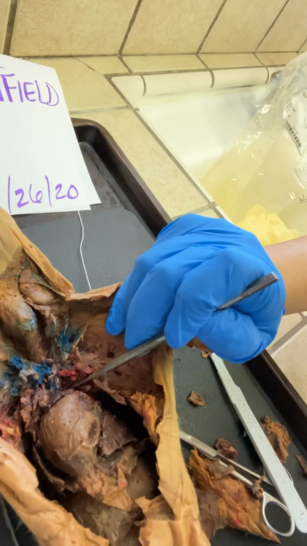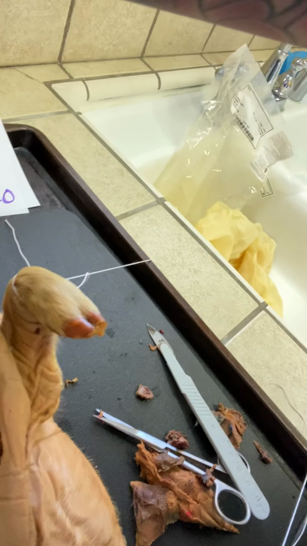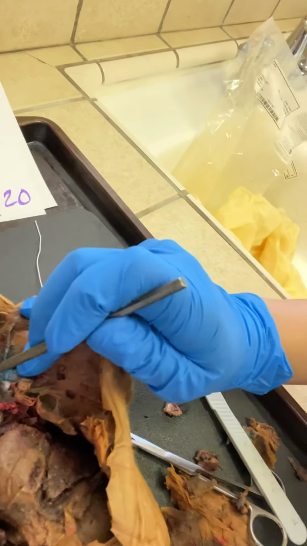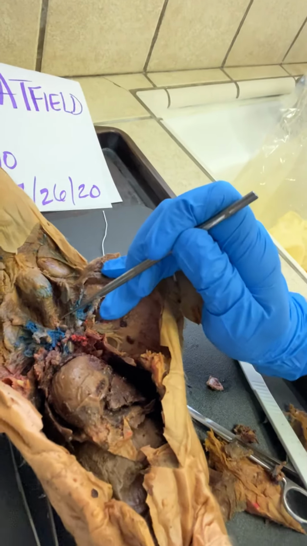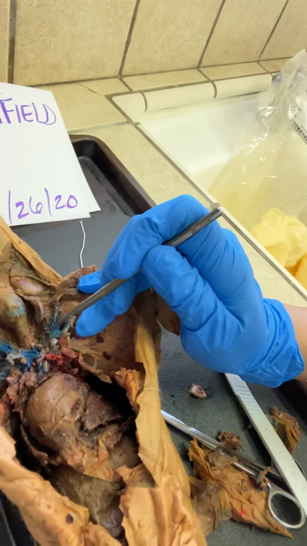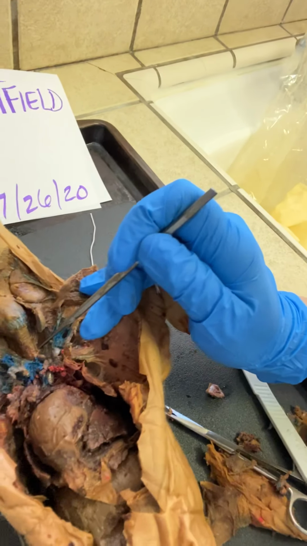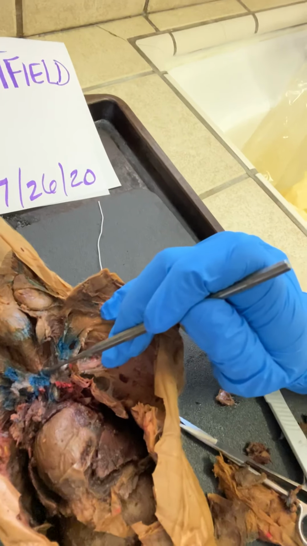The internal jugular vein, as I mentioned before, or I don't know if I've mentioned it already, that one is also up here in this trachea area, and yeah, it's so hard to point it out on here. But yeah, we also have the superior vena cava. The superior vena cava, it's right around here on top of the aorta.